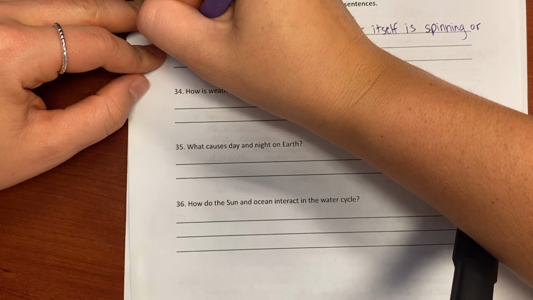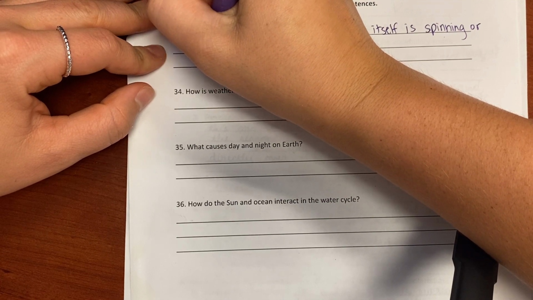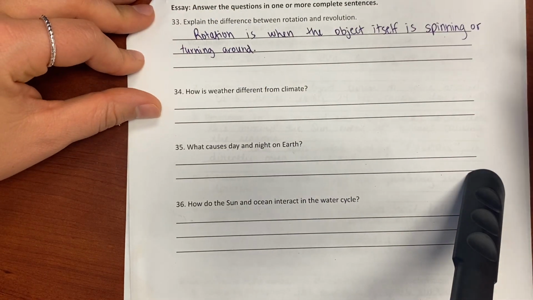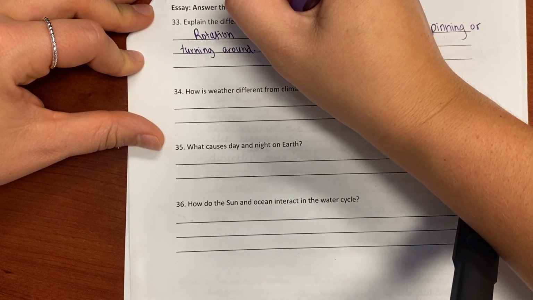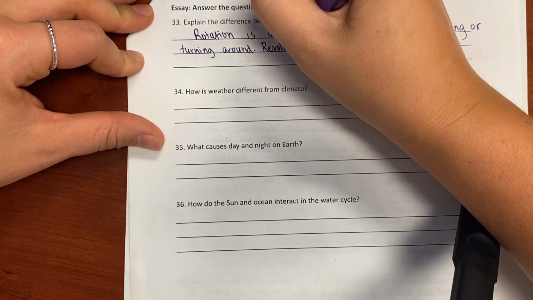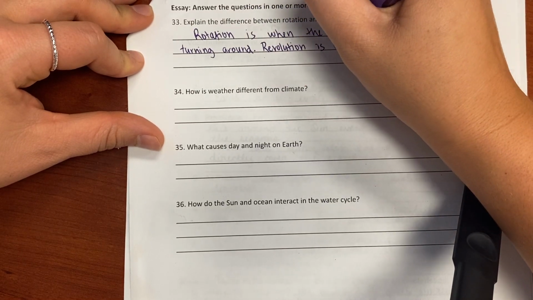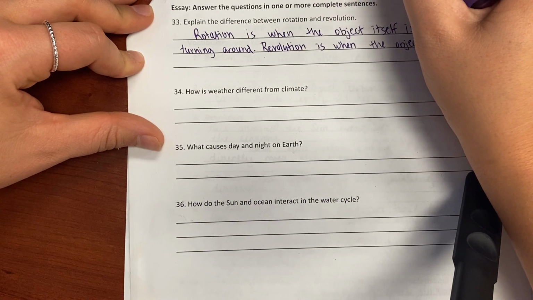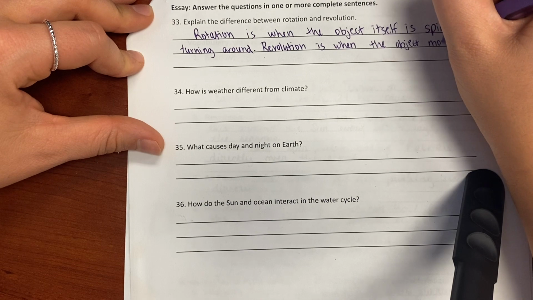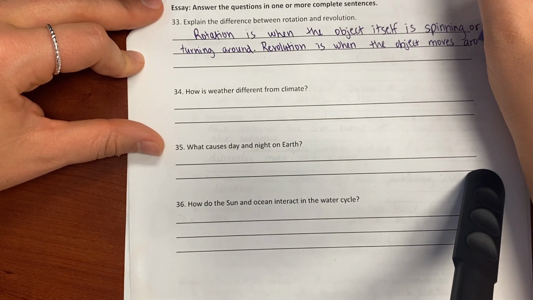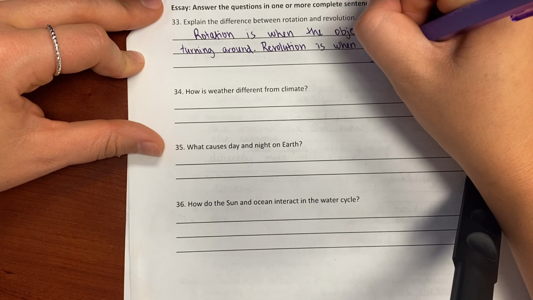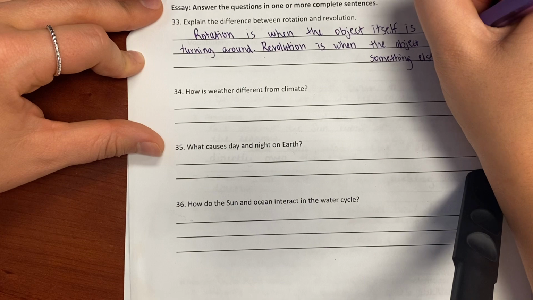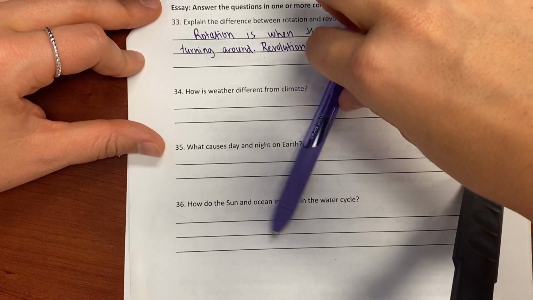Or another way to say that is when the object is turning around. Okay? However, revolution is when the object moves around something else. Okay, so again, this would be something like a rotation.